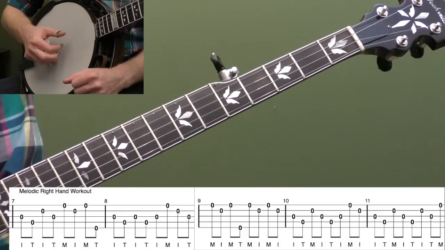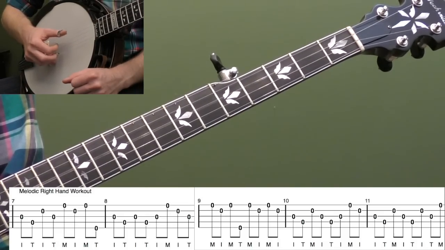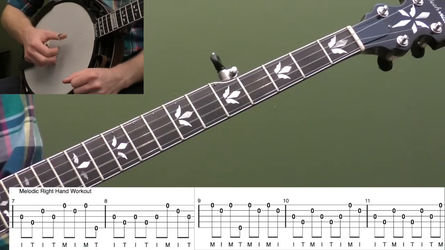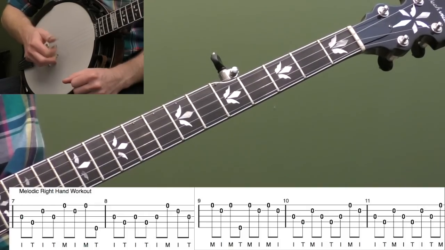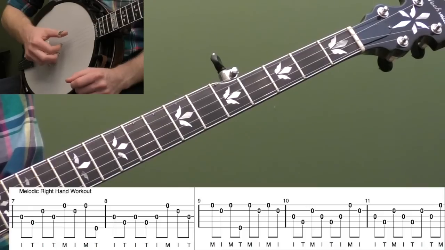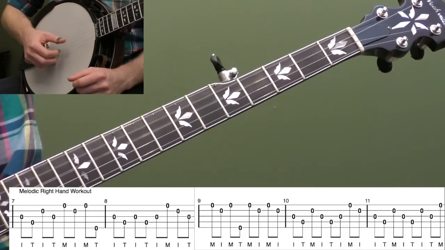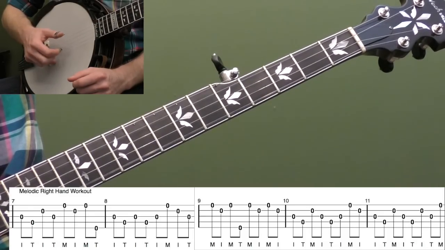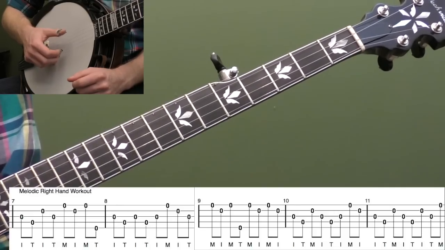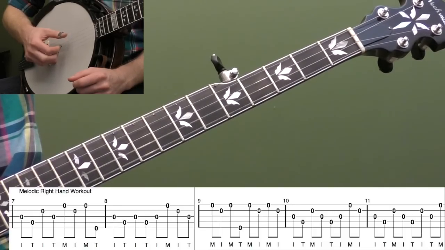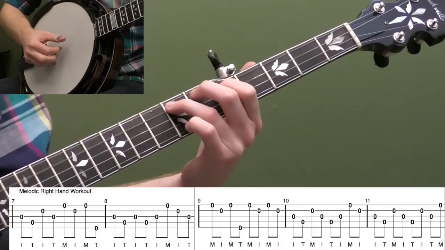So we're going to use our index finger on the 3rd string, thumb on the 4th string, index 2nd string, thumb 3rd string. So index, thumb, not really a Scruggs roll. And then we're going to do middle, index, middle, thumb. Again, not really a Scruggs roll there. So we have, add the notes back.